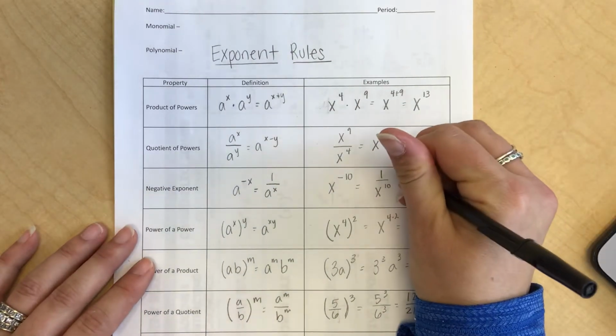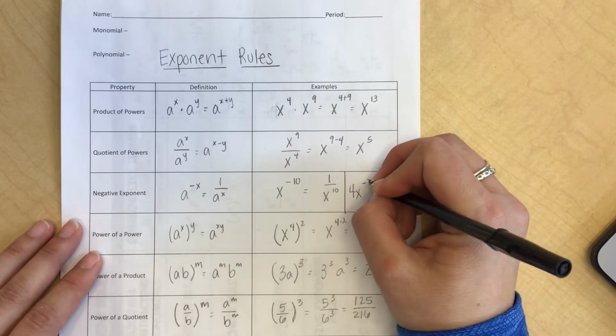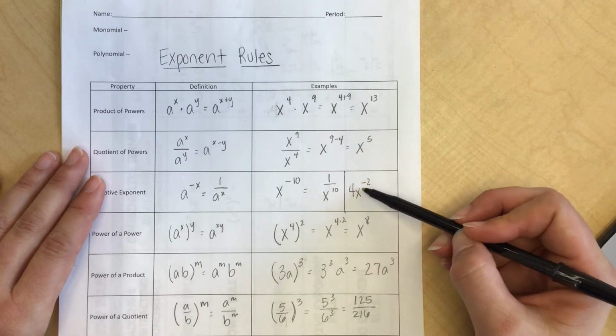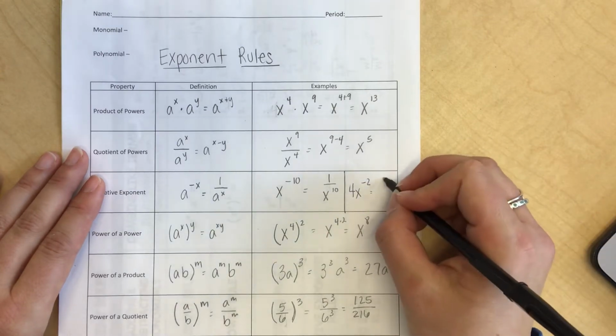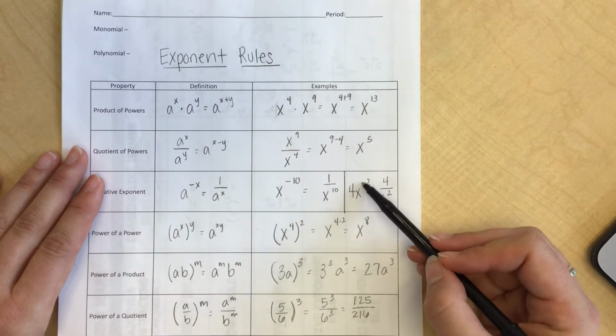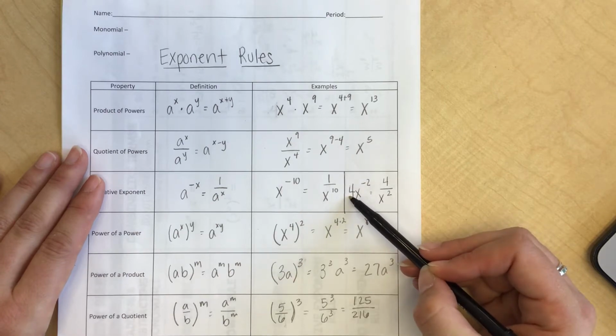Something that you have to remember here is if I had 4x to the negative 2, the 4 is not attached to the negative exponent. So the 4 would actually stay on top, and then we would put x squared on the bottom to get rid of the negative, because the exponent is only attached to the x, not the 4.